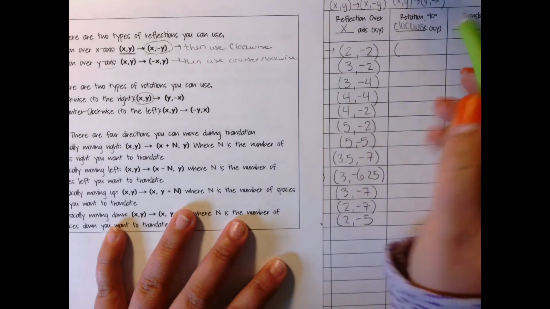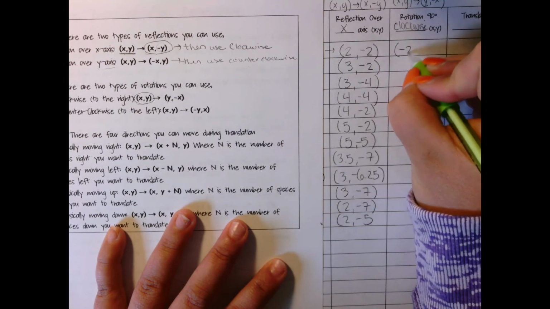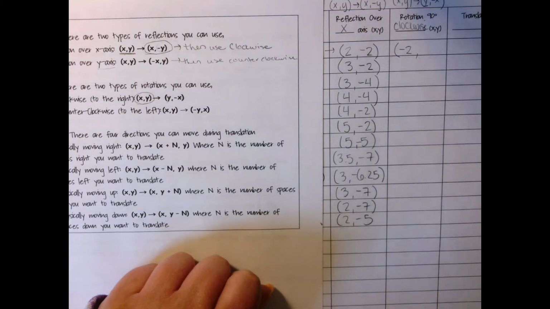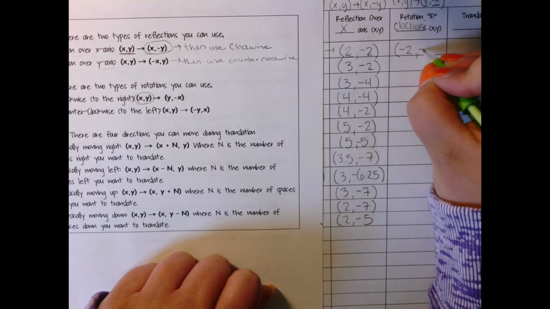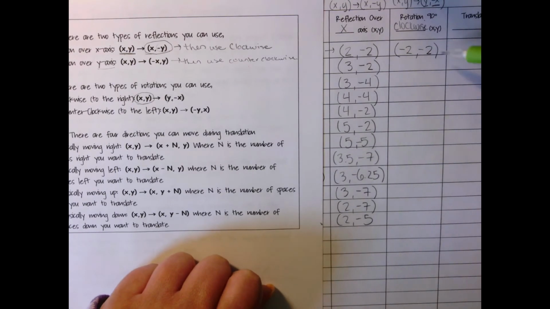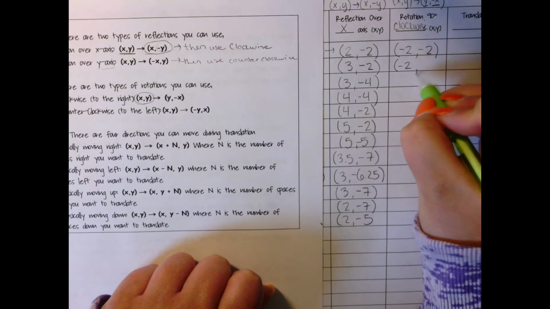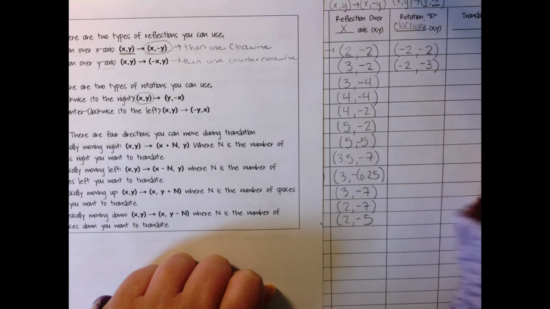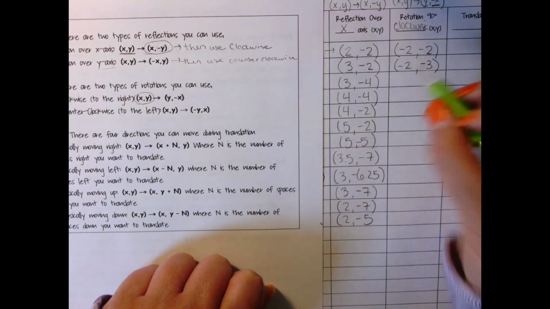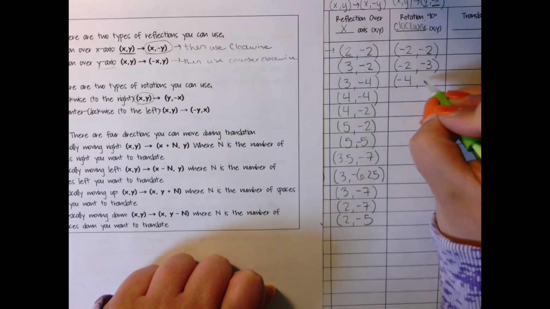So 2, -2. My first coordinate I'm writing is my y. My y coordinate is -2, so that one's going to come first. And then my second coordinate is going to be negative x. And in this case, my x is 2, but it needs to be negative, so it's going to become -2. And I'm going to go down and do that for every single one of these coordinates. So 3, -2. My y is -2, so that becomes my x. And then I need negative x. So if x is 3, it's going to become -3. 3, -4. So I need my y first, so -4. And then I need negative x, so that's going to become -3.